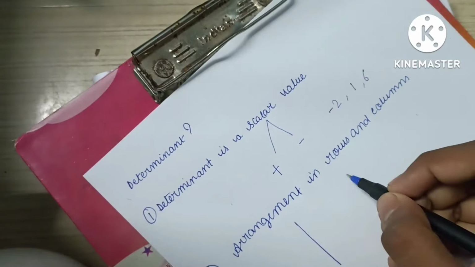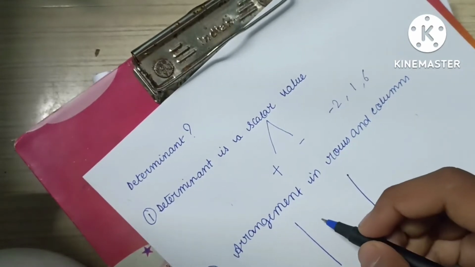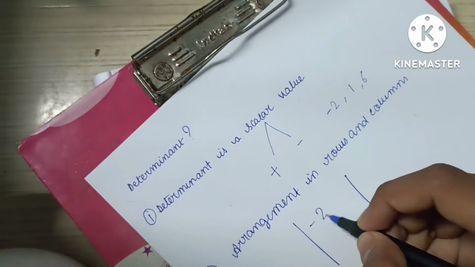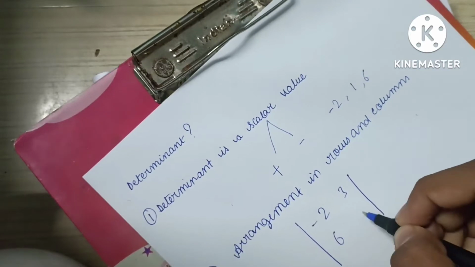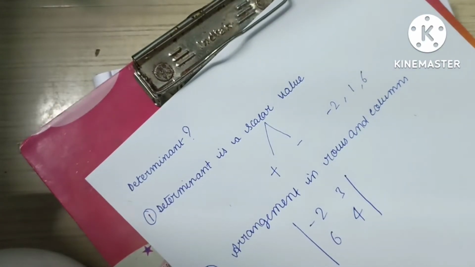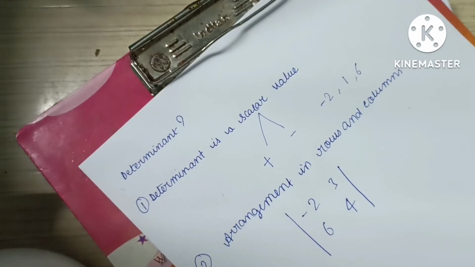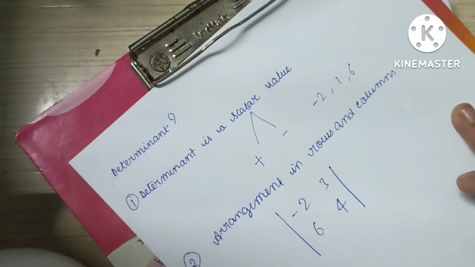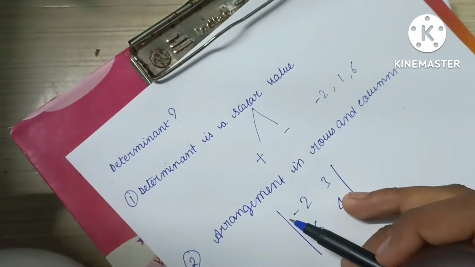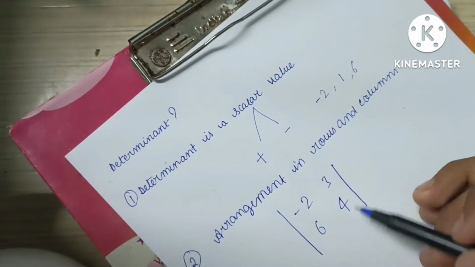Here is a representation of a determinant. Suppose -2, 3, 6 and 4. So this is some sort of arrangement of rows and columns. Here we have 2 rows and 2 columns, so it is also called a second order determinant. Remember one thing, a determinant always has the number of rows equal to the number of columns. A determinant is also enclosed by 2 vertical lines around it.